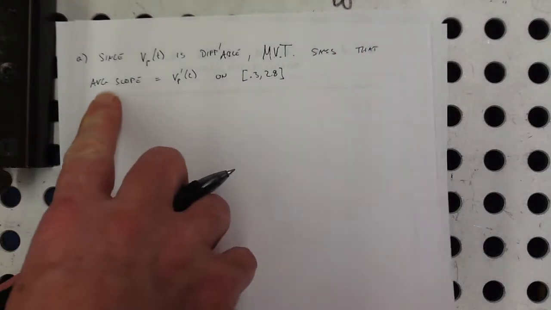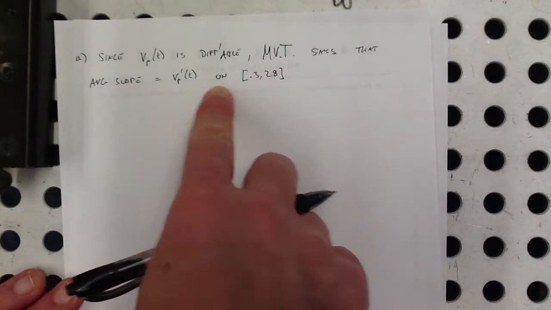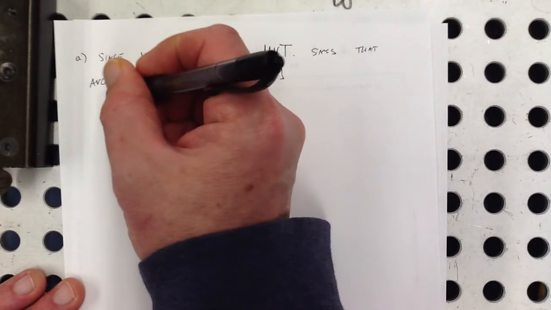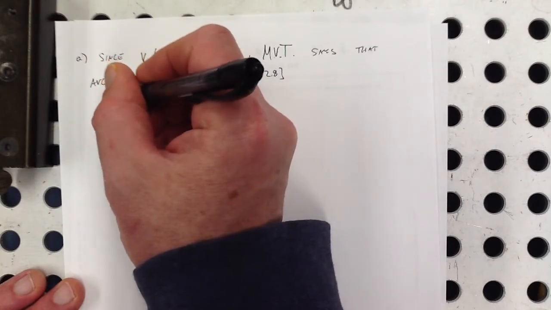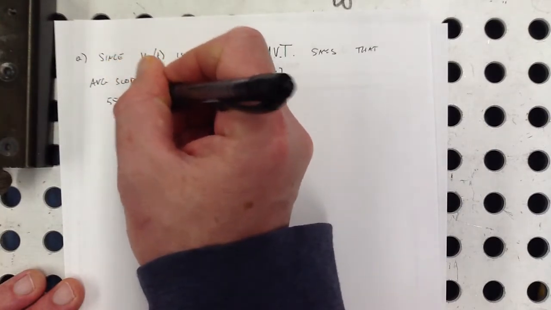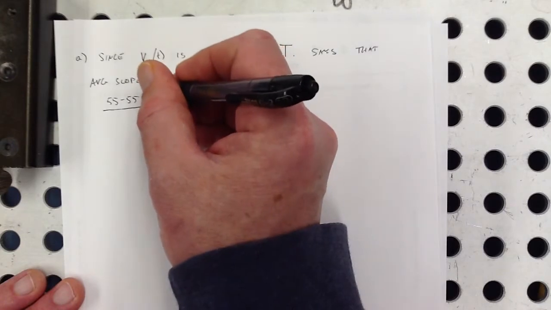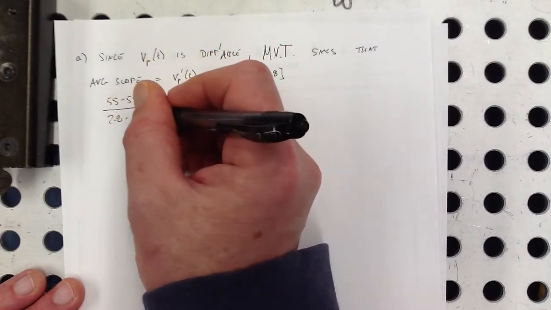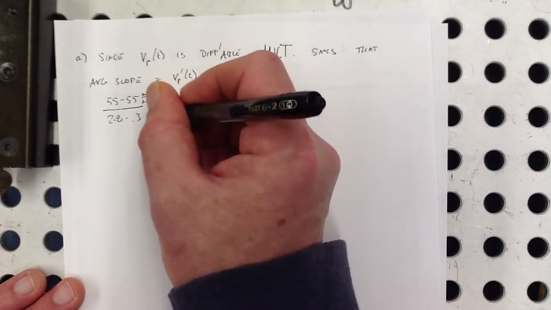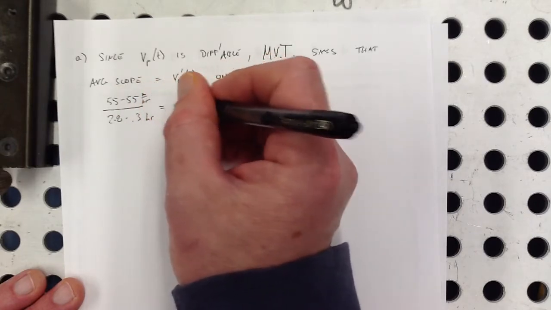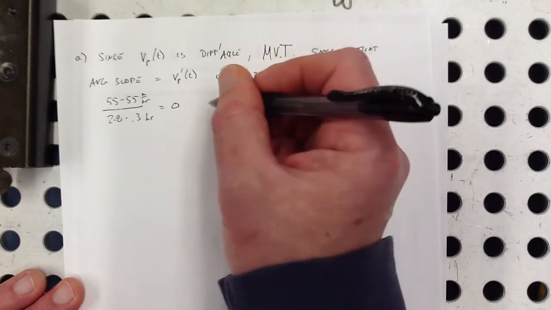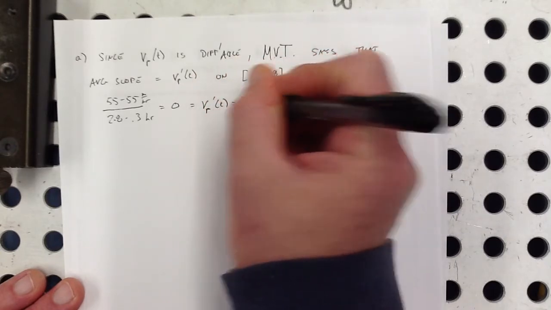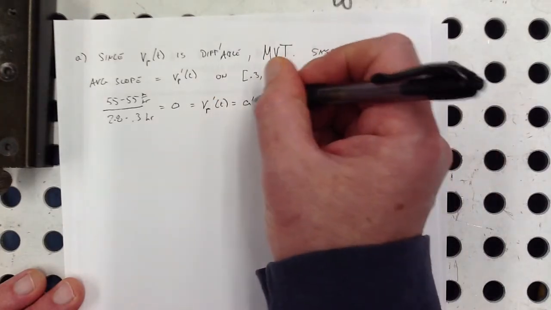Right? It says that the average slope is equal to the actual slope somewhere in there. And the average slope is 55 minus 55, that's meters per hour, over 2.8 minus 0.3 hours, which is equal to 0, which is equal to v prime of t, and of course the derivative of that is the acceleration.